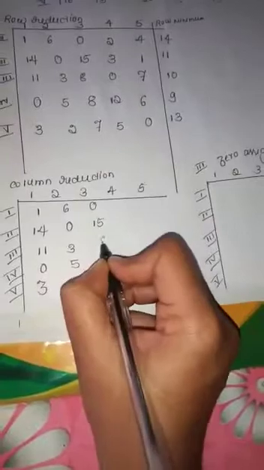Keep the elements as it is. And in the third row, again the smallest element is 0. So there is no change. If the smallest element is 0 in a row or column, then there is no change in the values of that row or column. And in the fourth row, again the smallest element is what? 0. Again there is no change.